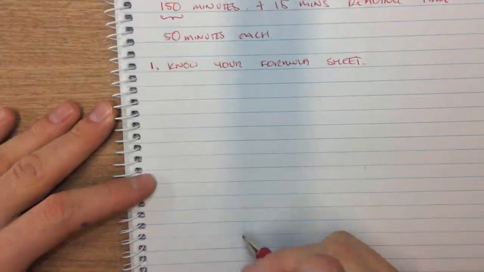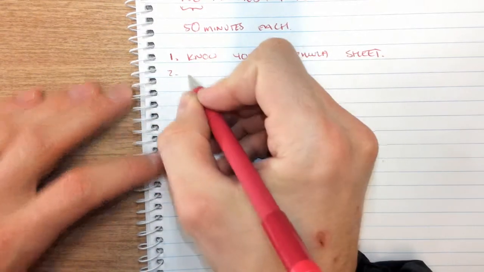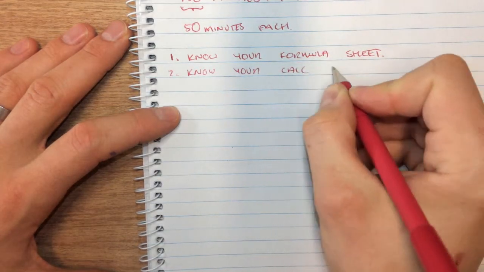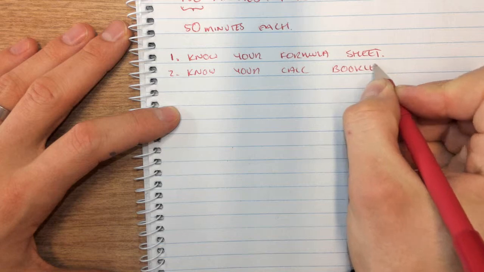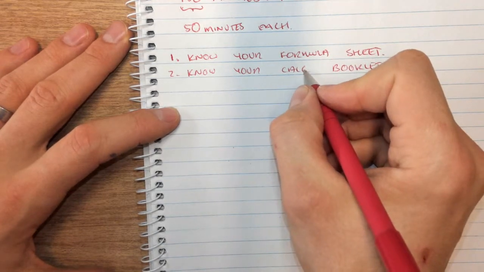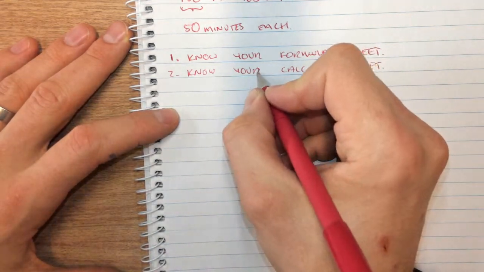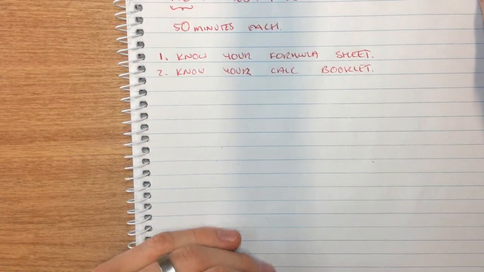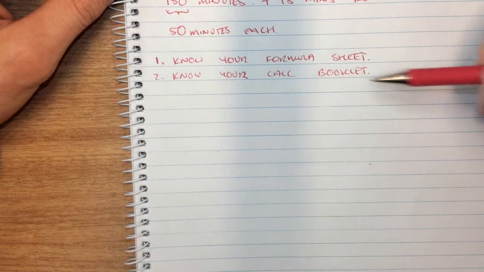So, know your formula sheet is the first one. Number 2 is to know your calculator booklet. Now, if you've lost it, there is an electronic version on the hub on our homepage, so you can access it there. This is super important. It'll go through all of the things you need to know on your calculator. Perhaps that is residuals and plotting those, or it could be anything else that we've looked at. So make sure you read through that, the sections on trig, sequences and series and bivariate data, and look for the things that you might need to know from that.